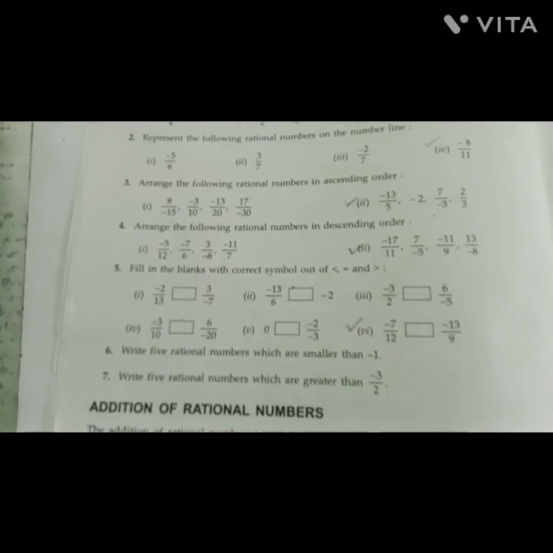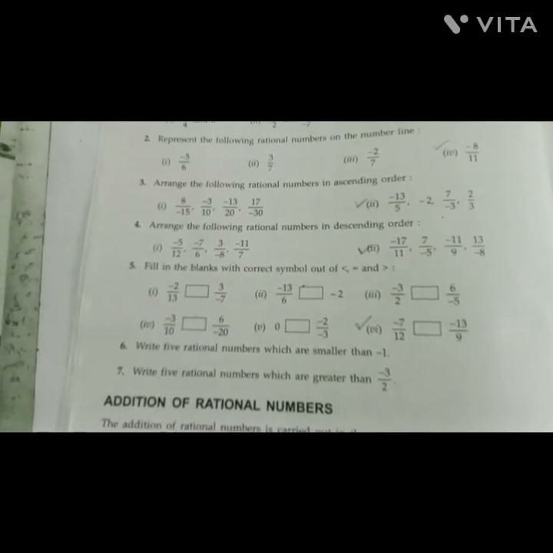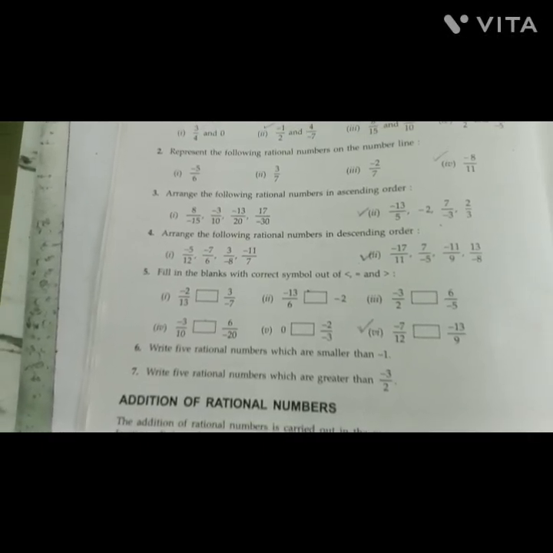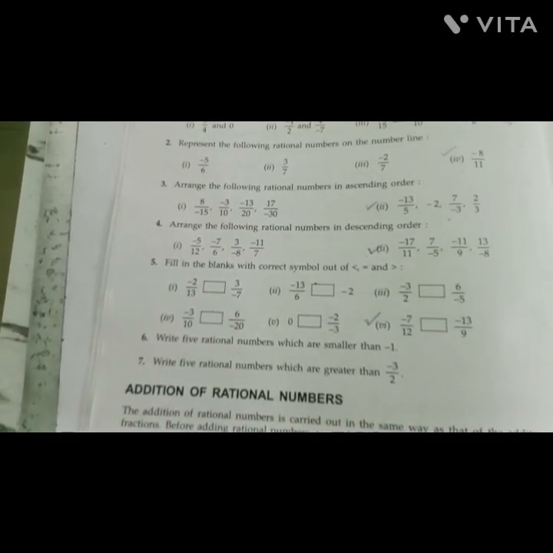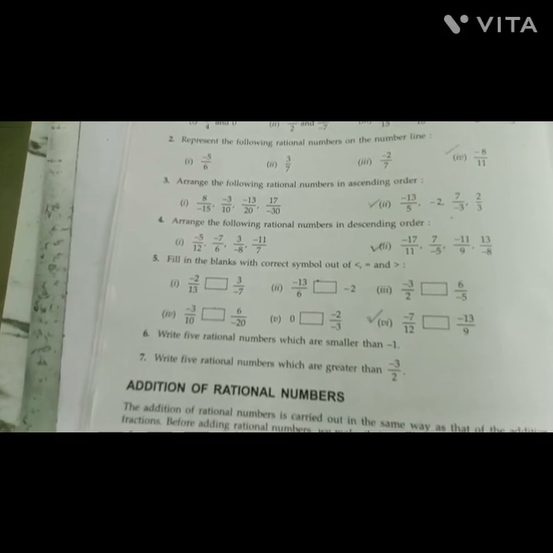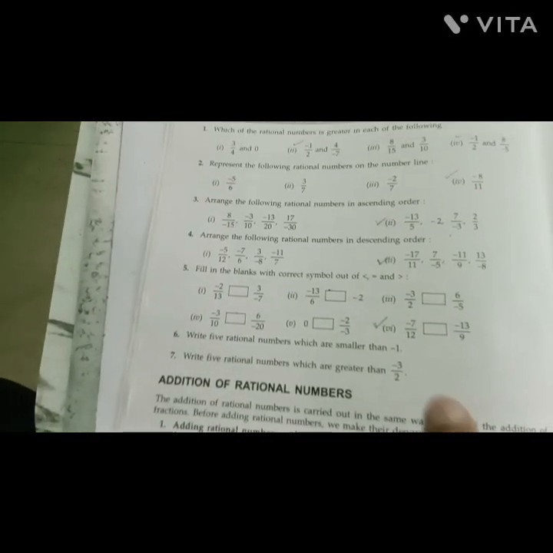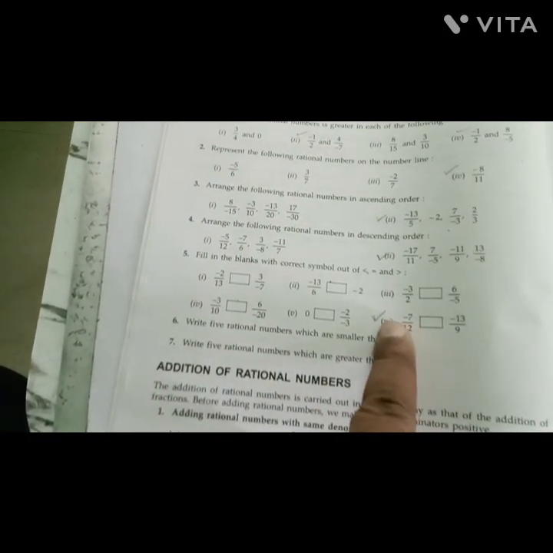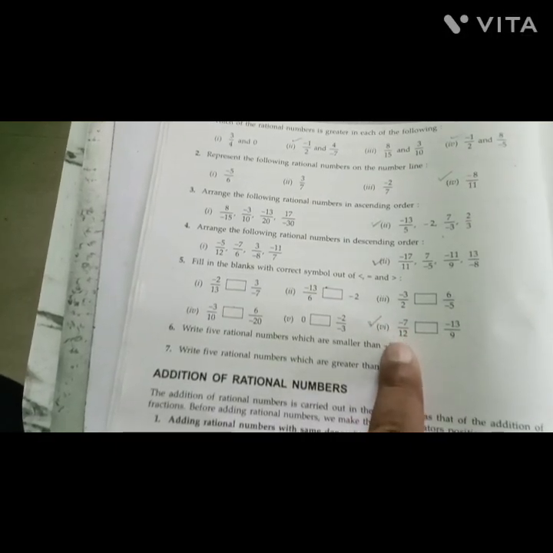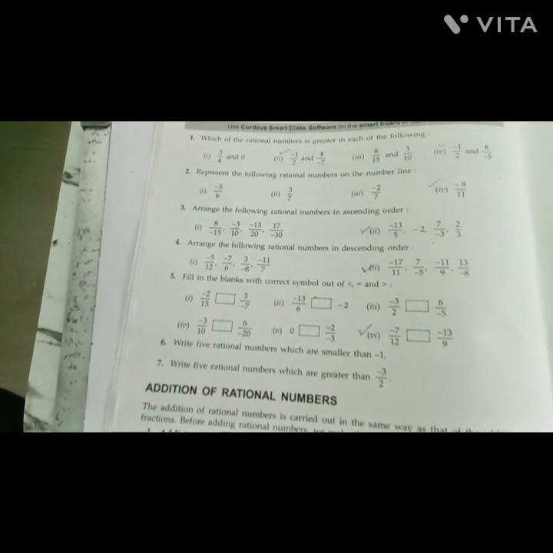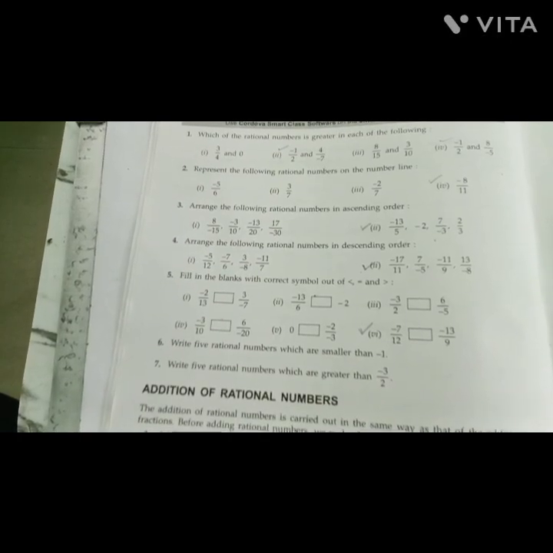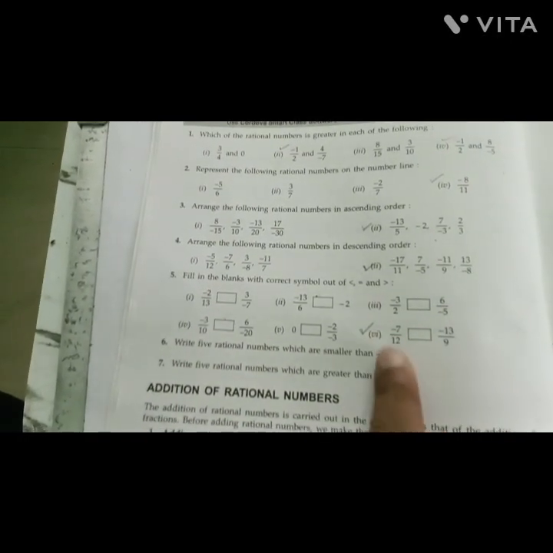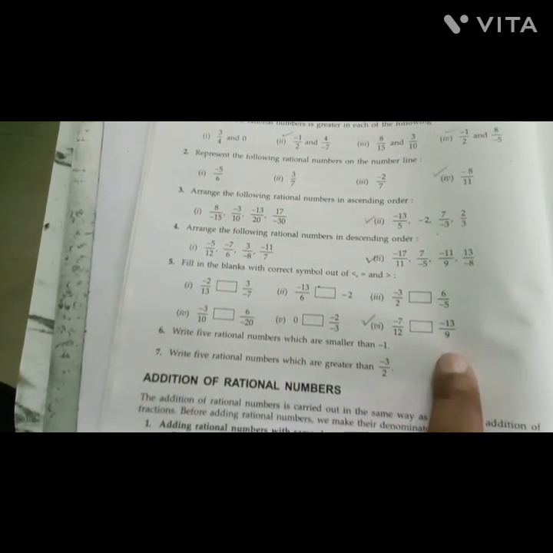So we proceed to the next question. Fill in the blanks with the correct symbol: less than, greater than or equal to. We do question number 6. We compare these two rational numbers, minus 7 by 12 and minus 13 by 9.